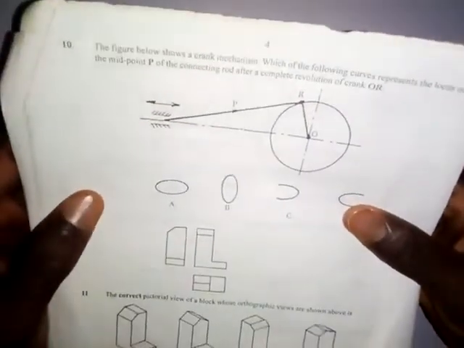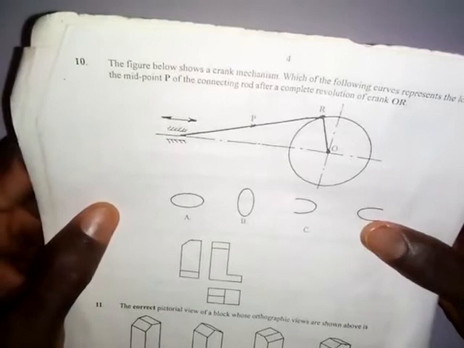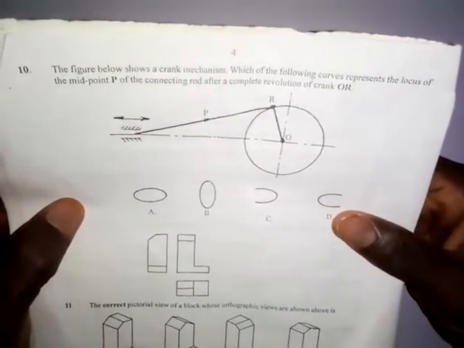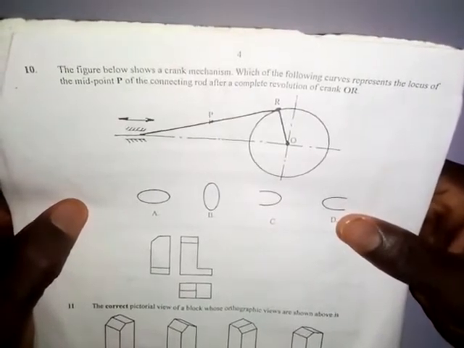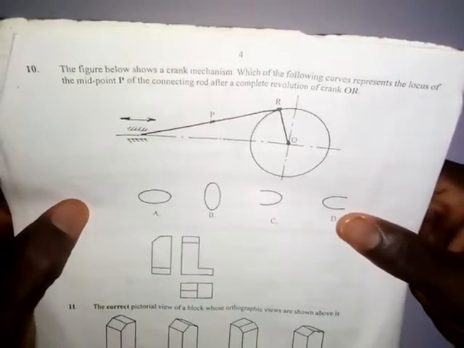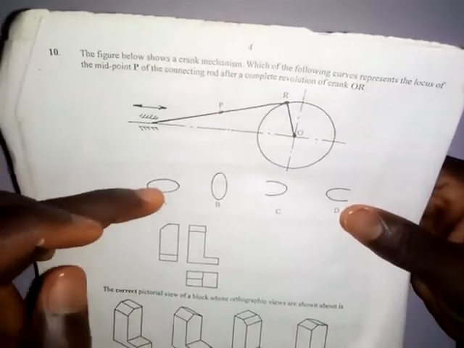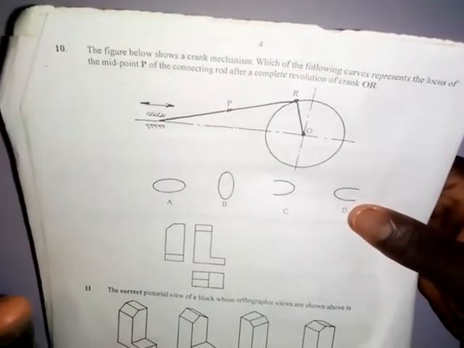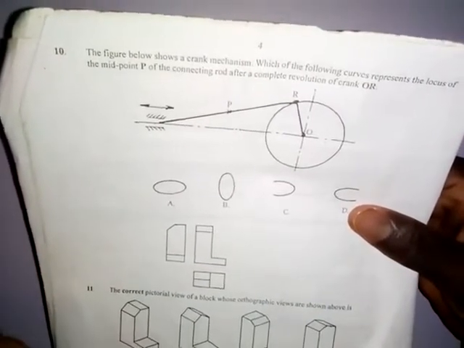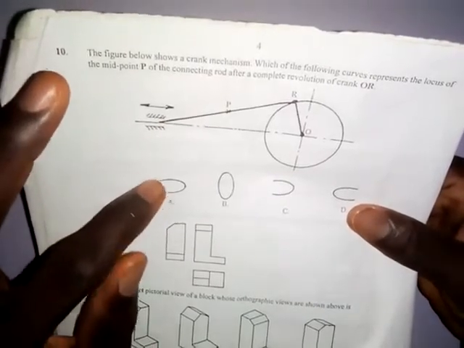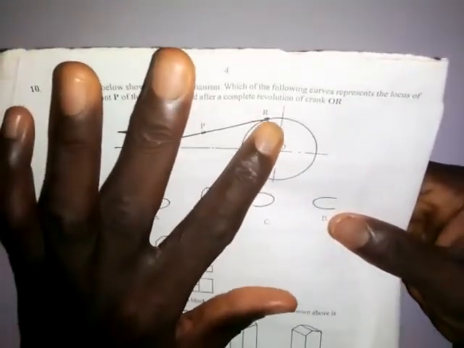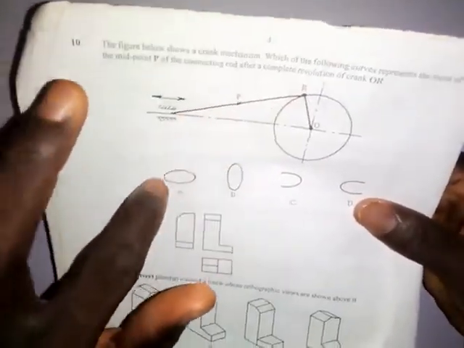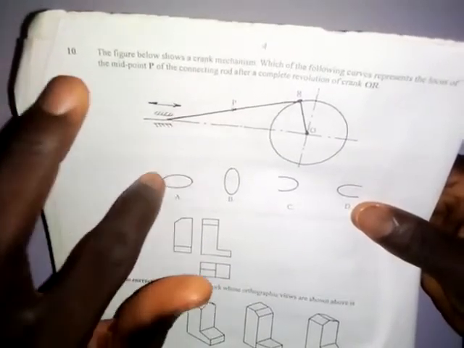So question 10. The figure below shows a crank mechanism. Which of the following curves represents the locus of the midpoint P of the connecting rod after a complete revolution of crank OR? The correct answer is option A. I've done something like this in videos that I made for link mechanisms, so you can check and confirm it. So the correct answer is option A. When it is moving around like this, this point is also moving, and it will form a locus, a curve like this.